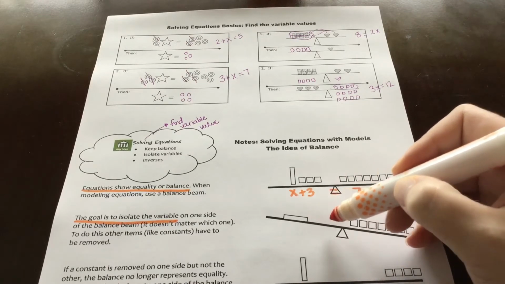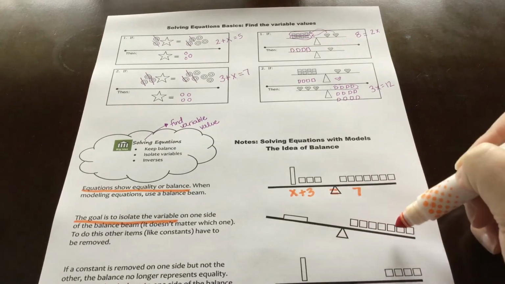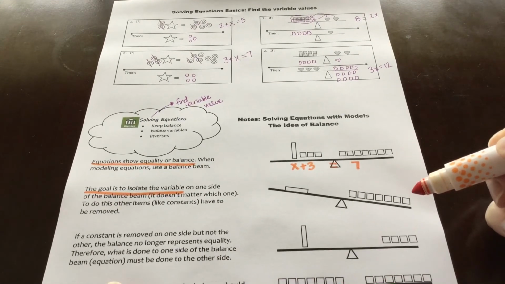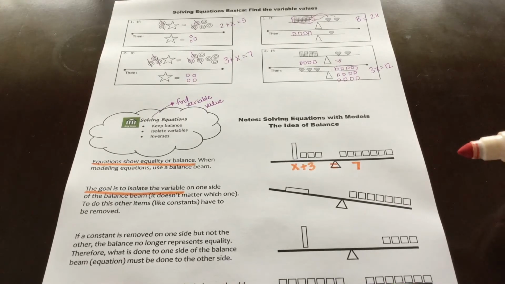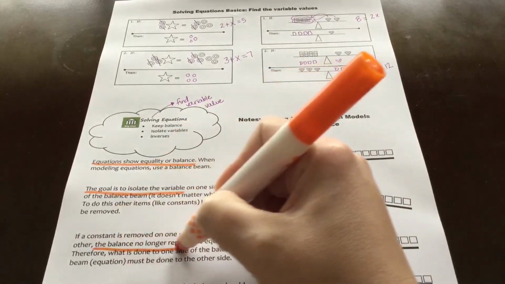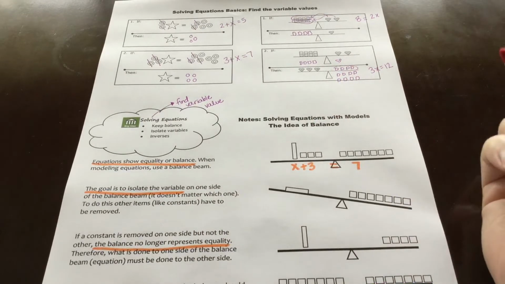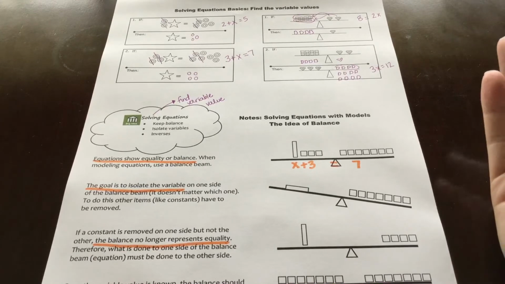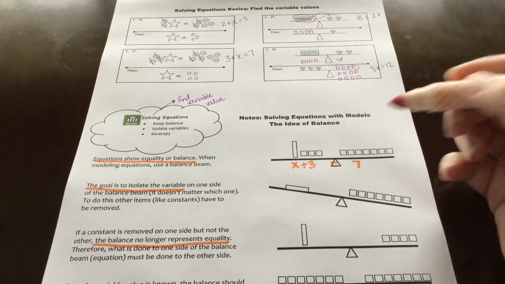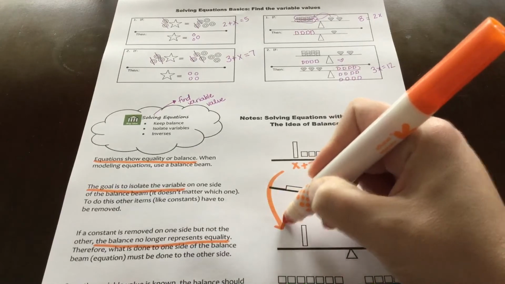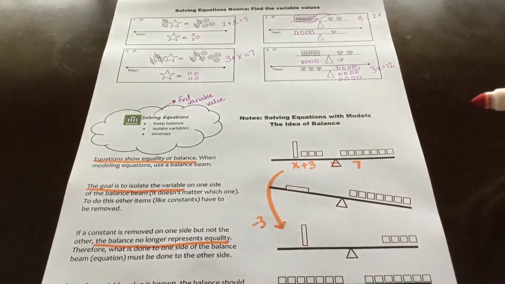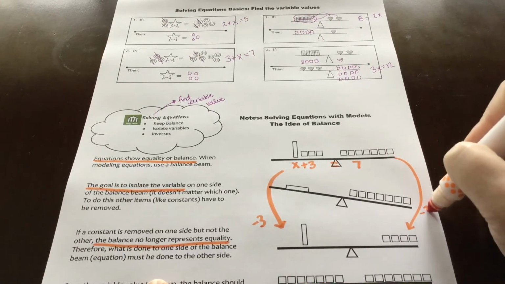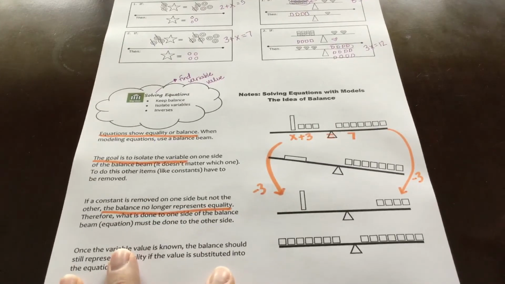But if I remove those, I lose equality and the balance beam tips. Therefore, if I removed a constant on one side but not the other, then the balance no longer represents equality. Therefore, what you do to one side of the balance beam or equation must be done to the other side. So 3 were removed from the left-hand side, and 3 were removed from the right-hand side.